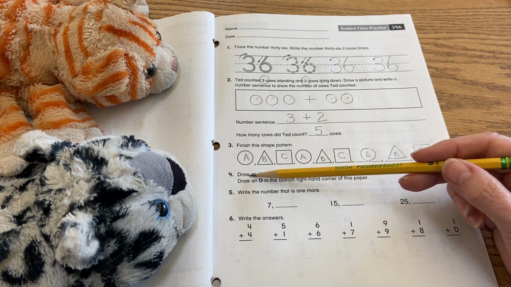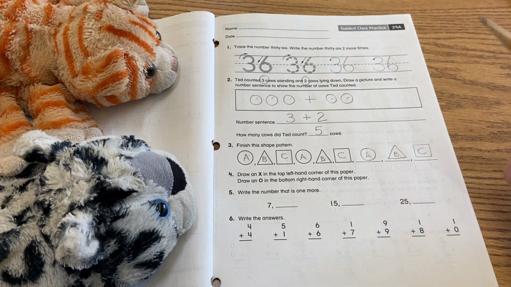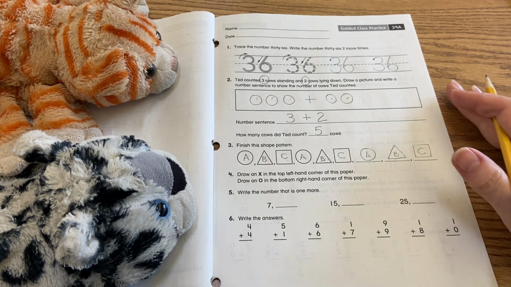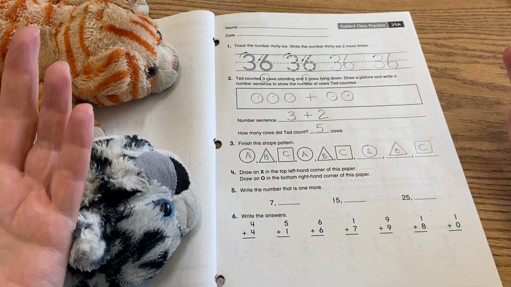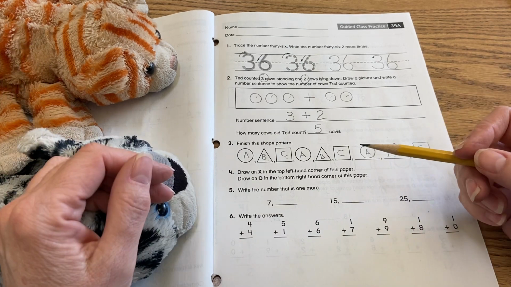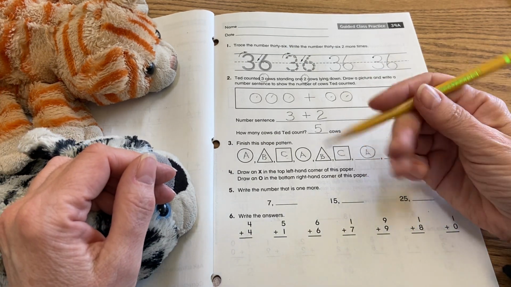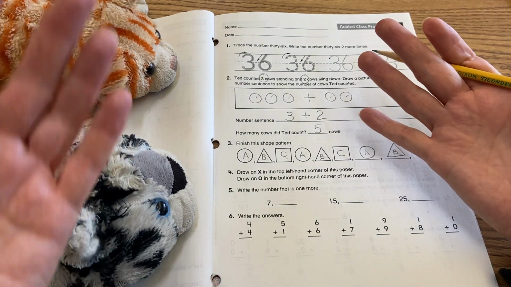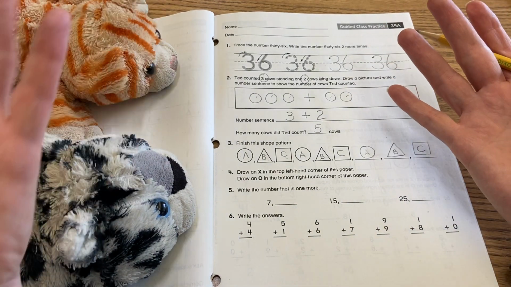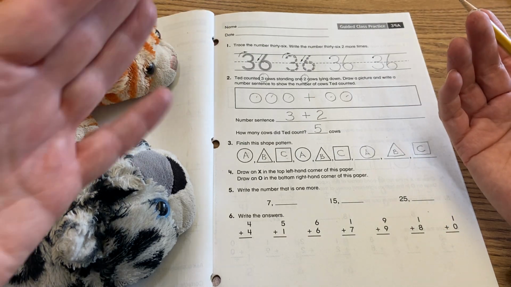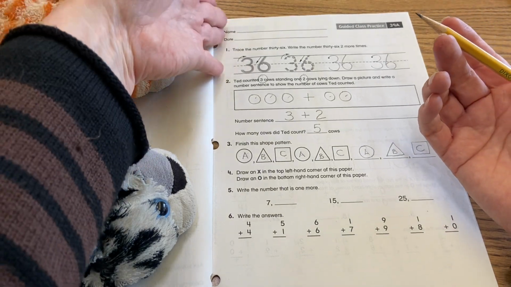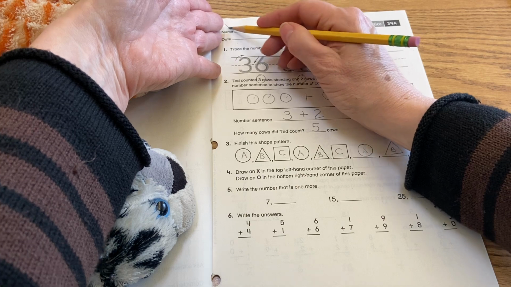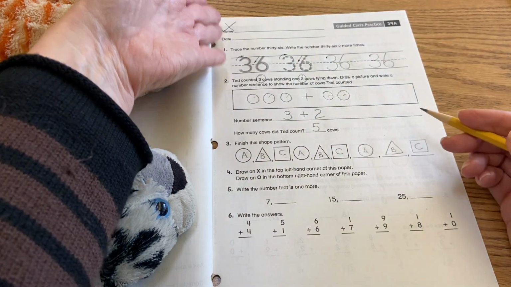Number 4 says draw an X in the top left-hand corner of this paper. Well, how am I going to know where left is? Especially if you're watching. Here's a clue. I write with my right hand. So this is my right hand, and I only have 2 hands. One is my right hand, one is my left hand. So it's this one right here. So I'm going to take the left side, top of the paper, and up here is where I'm going to put an X. Why don't you go ahead and do that for left?